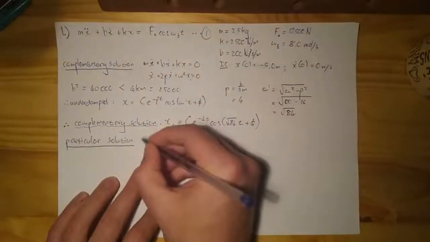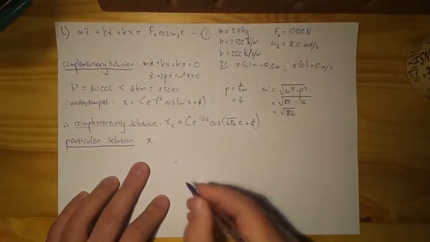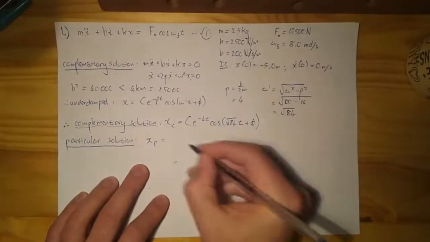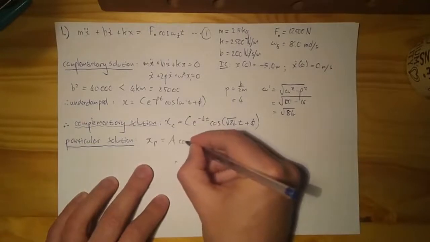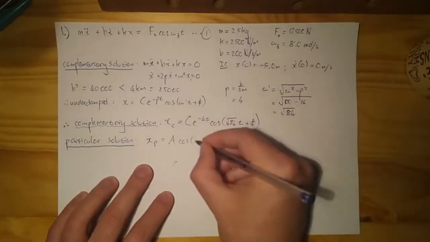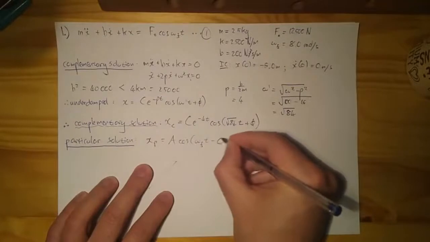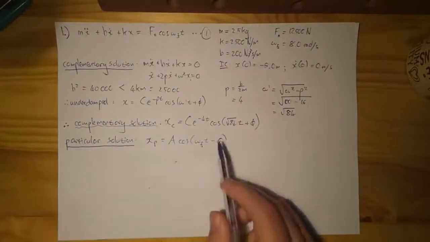And we've already seen that that particular solution, let's call it xp right off the bat, is equal to a cosine(omega_f t minus theta) for the right choice of a and theta.